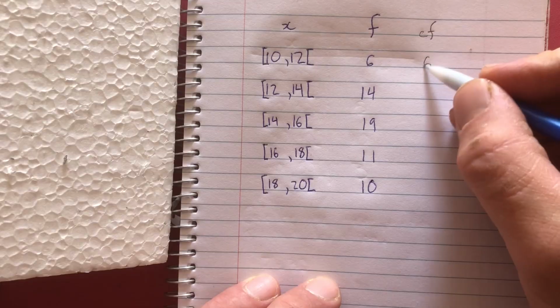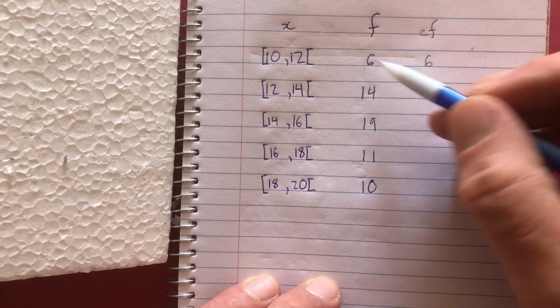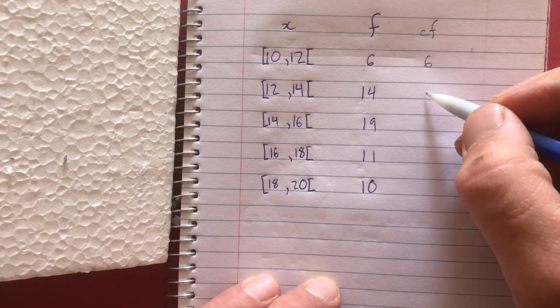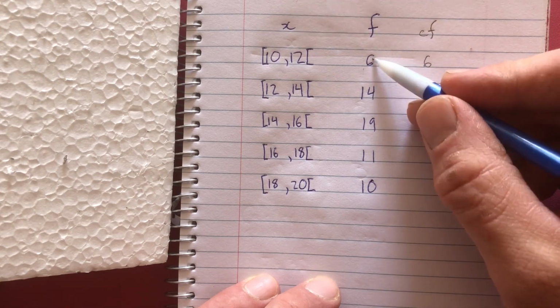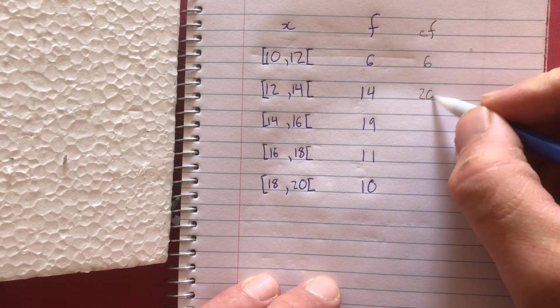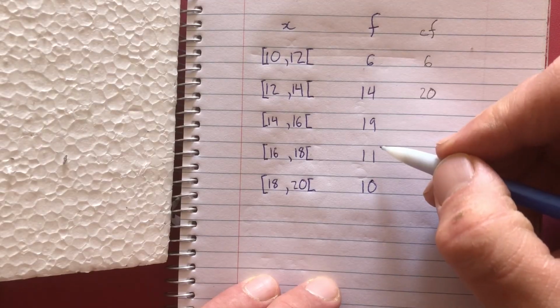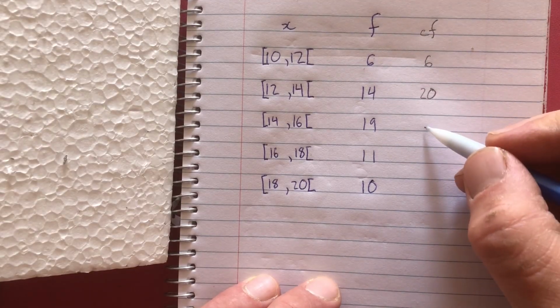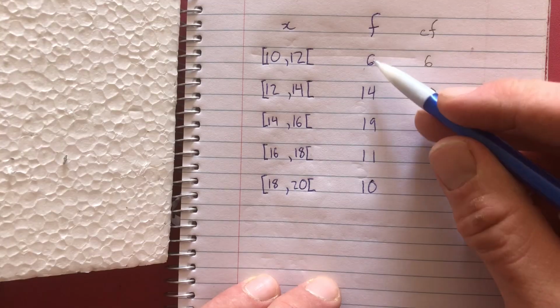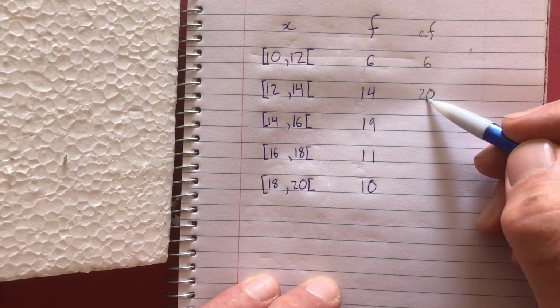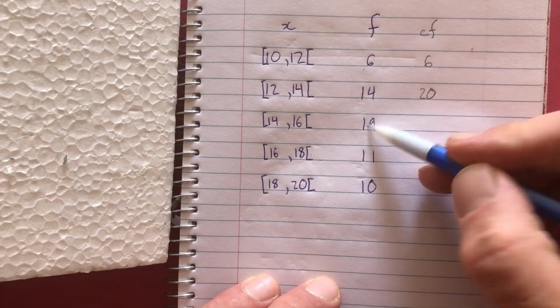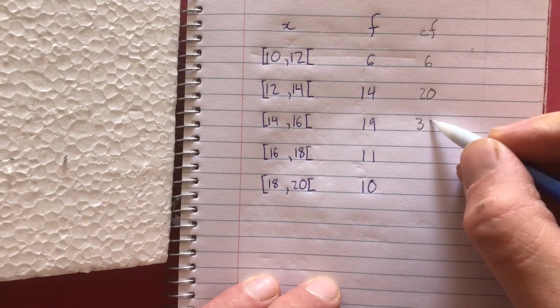So for the first row, it matches. So the frequency and the cumulative frequency match in the first one. The second one, it's going to be this 14, but we'll add the 6. So it'll be 20. So it's essentially the sum of all of them. Next, we'll have 19 plus 14 plus 6. We've already done 14 plus 6 for 20. So we'll take the cumulative frequency before, we'll add the frequency of the next, and we'll get to 39.